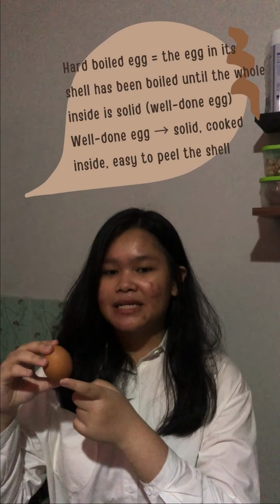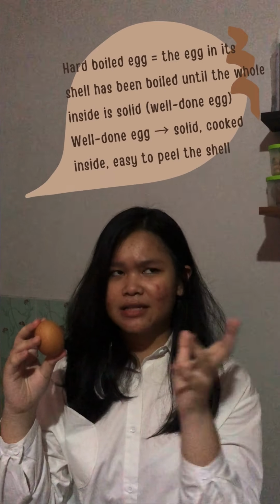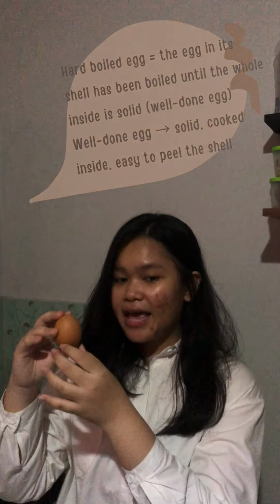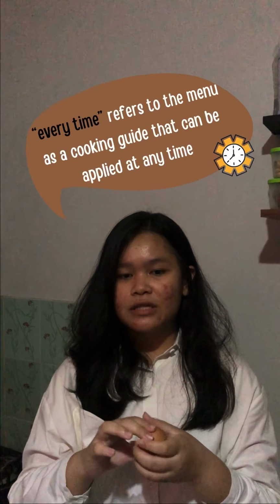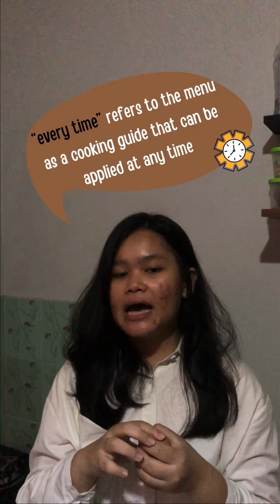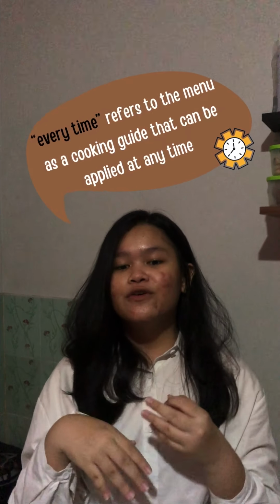Hard in here means that the shape of the egg doesn't change, just like oval like the other normal eggs, because the word hard doesn't always mean keras. Meanwhile, every time refers to the menu or tips that you can use as a guideline for cooking at any time you want.